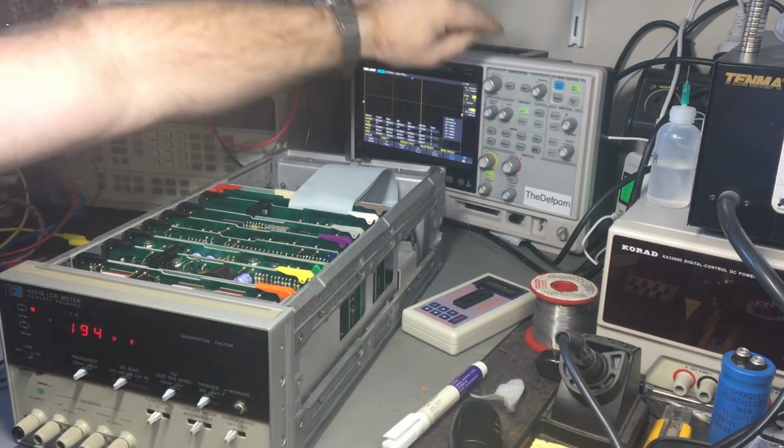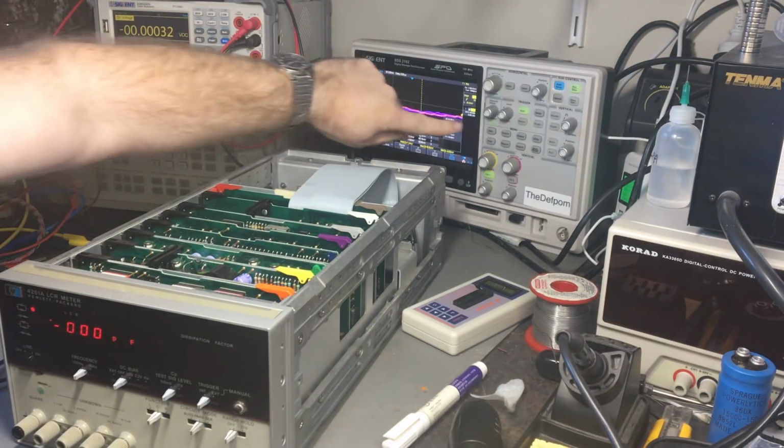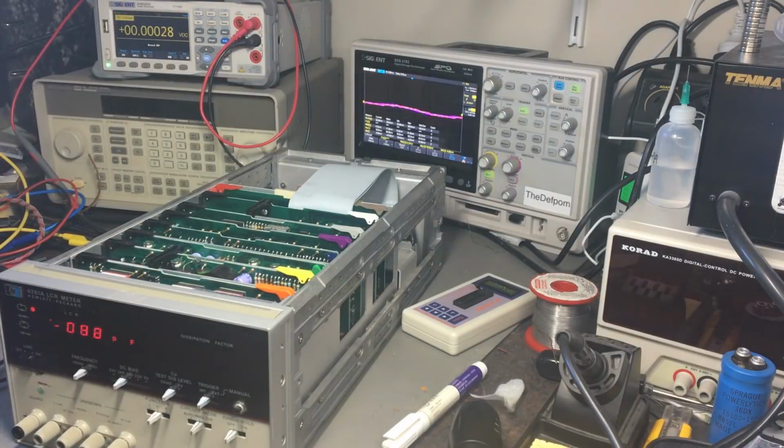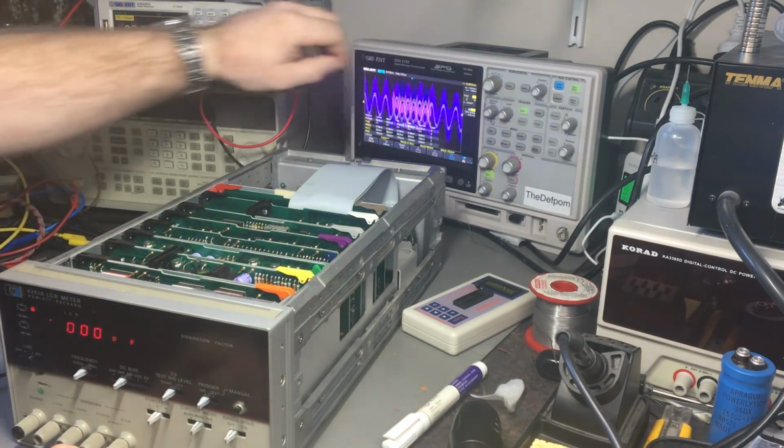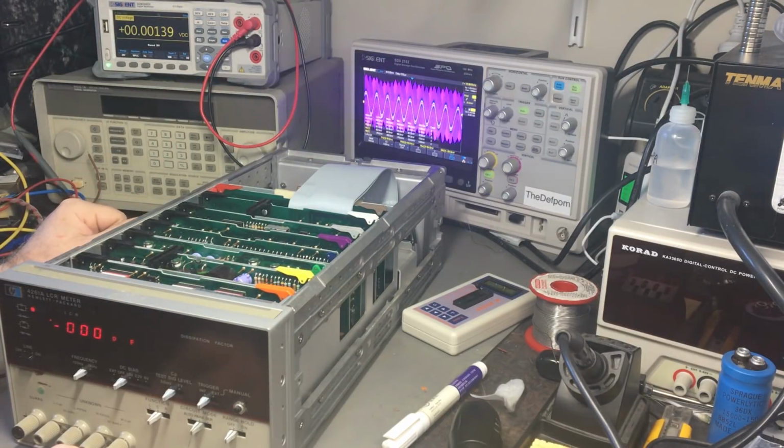Right, back to normal. Now, turn the cursors back off. So now I need to check voltage levels. That is supposed to be 50 millivolts or so. RMS is about, yeah, about 49, 48. It's jumping around quite a bit. 48.